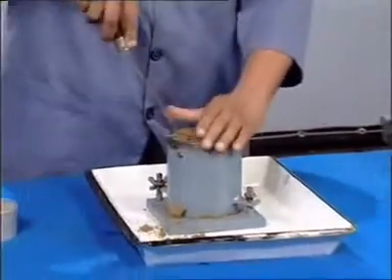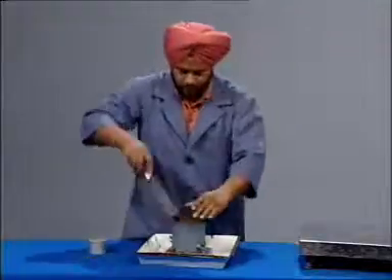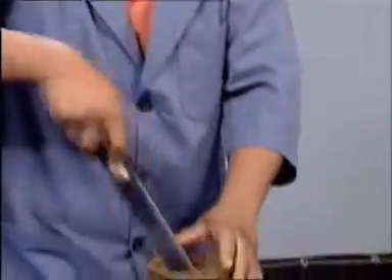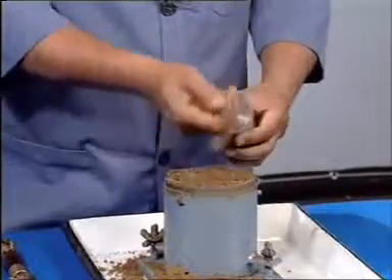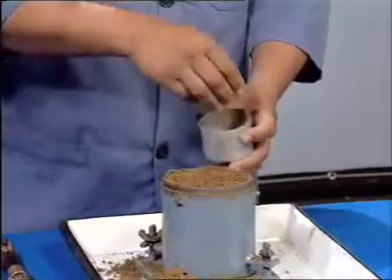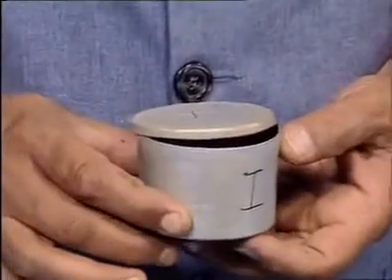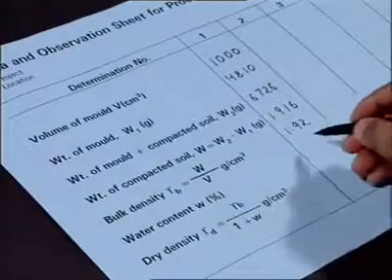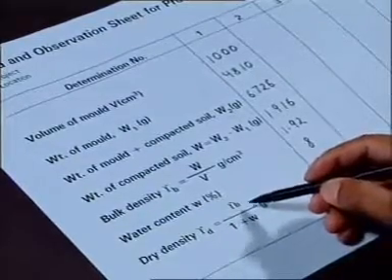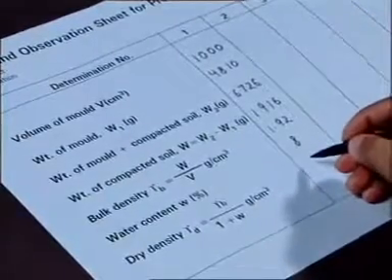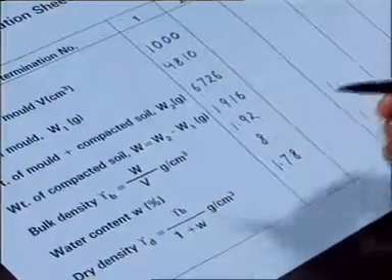Remove the soil from the mold using a tool. Take the soil sample from the middle portion of the soil for water content determination by standard procedure. In this case, water content is 8%. Dry density is the ratio of bulk density divided by 1 plus water content. So in this case, dry density is 1.78 gram per centimeter cube.